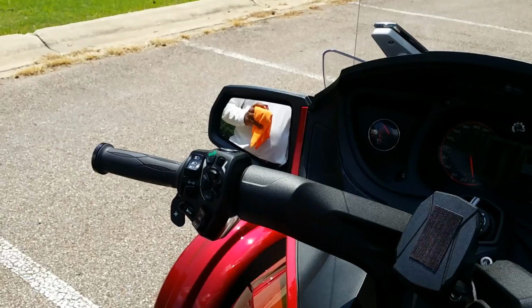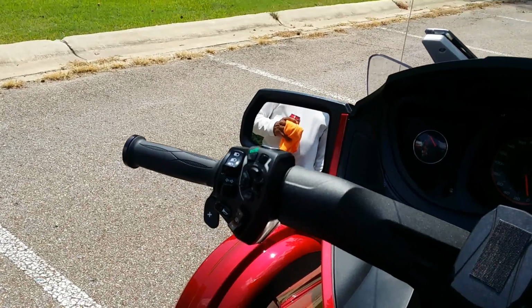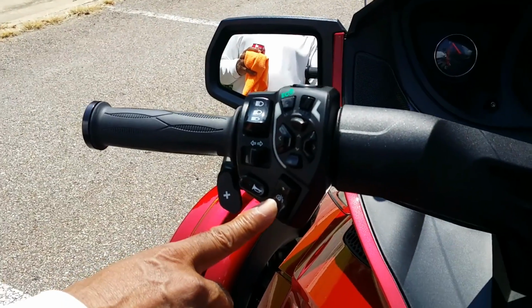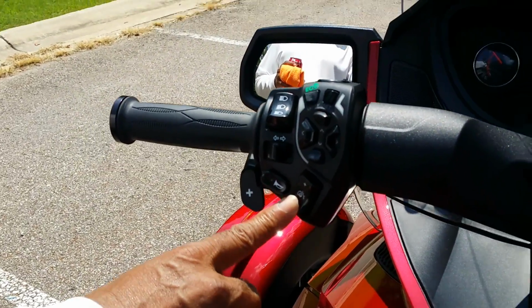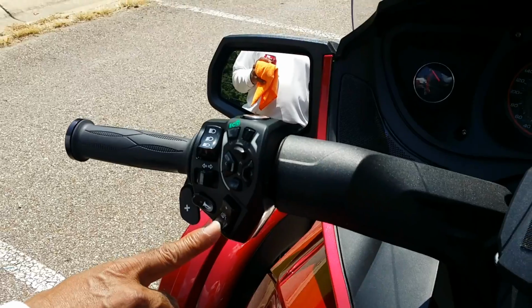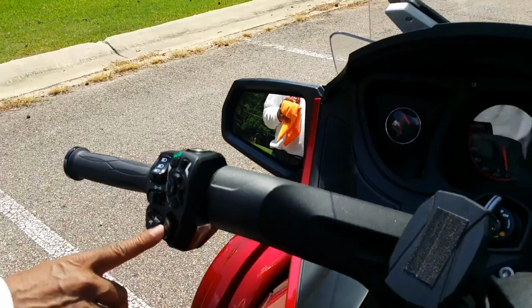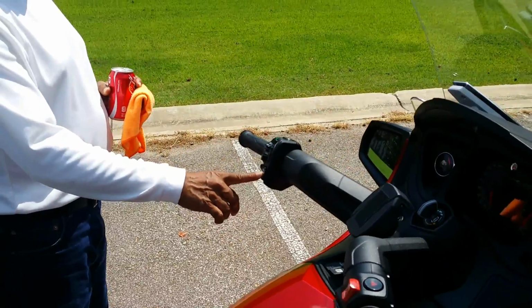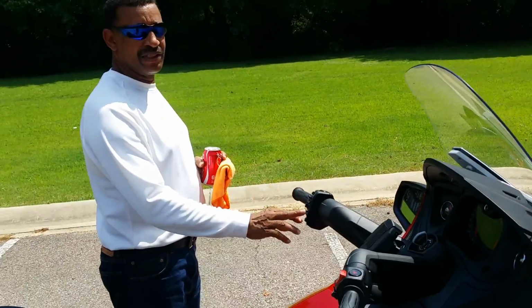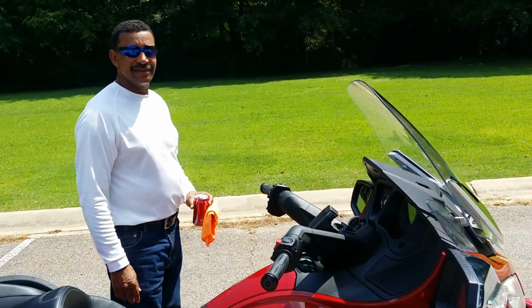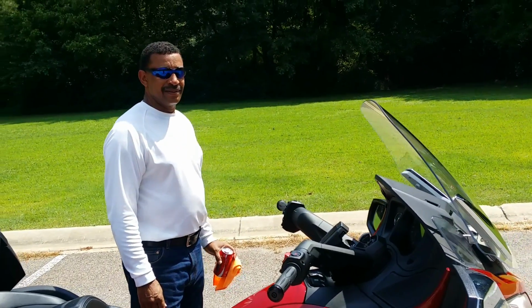Okay, so over here you got a lot of controls. What are those controls there? This control is the up and down automatic for your windshield. Okay, so the windshield actually lets up and down. Yes. You don't have to adjust it manually. No, there's no manual adjustment for your windshield. It's all electric. So you're telling me that the windshield lets up and down electronically? Electronically.